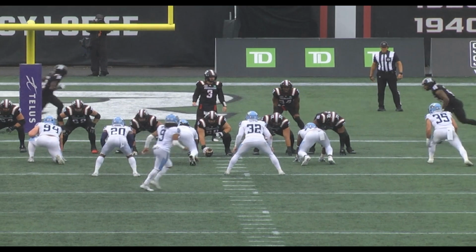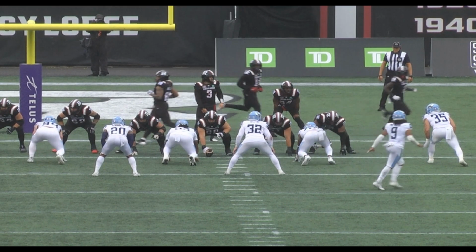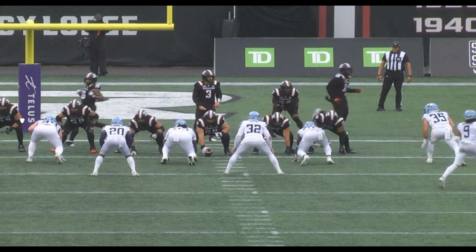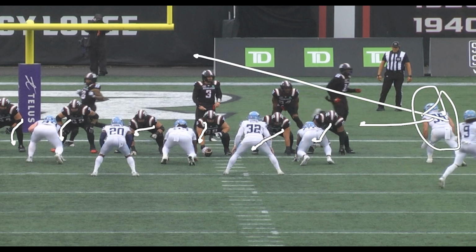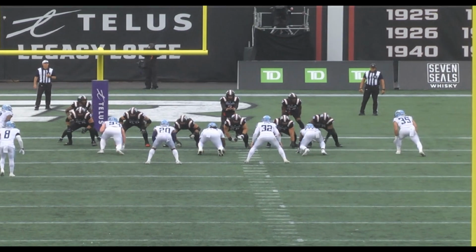So watch it from this angle here. Again, you're still going to run your zone play, and you're going to go that way. You're going to go here, here, here. These two are going to block those two, and you read this end. And if the end does anything but run right at the quarterback, you can throw it.